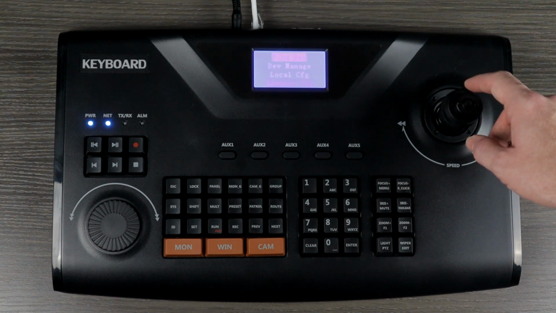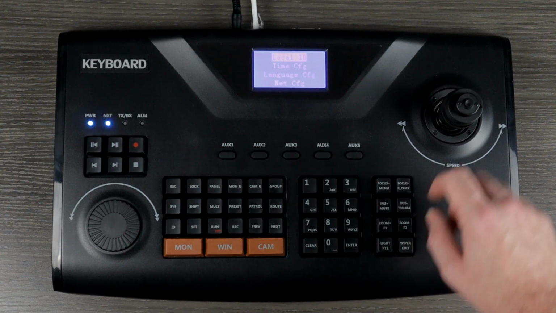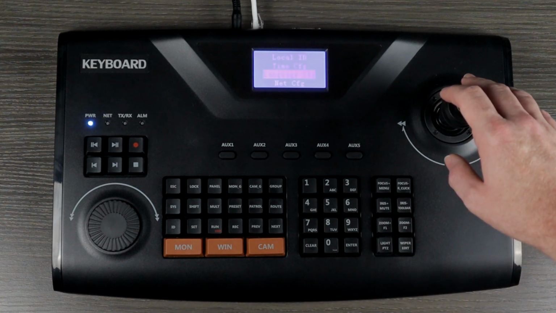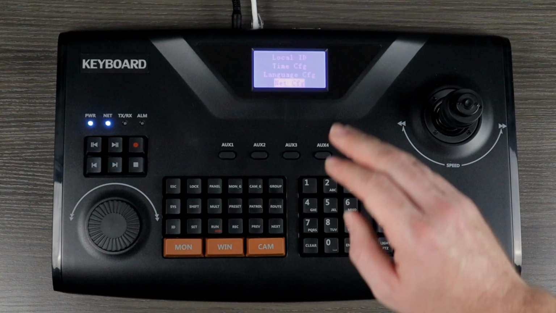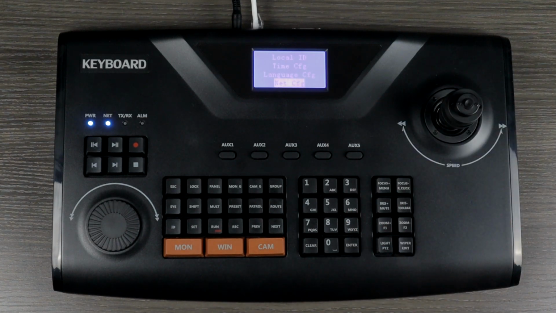And now we have our main menu here where we can find a device, manage devices, we have local configuration and advanced configuration. Under local configuration, we have our local ID, time configuration, language configuration, and network configuration. The first thing we need to do is enter network configuration.